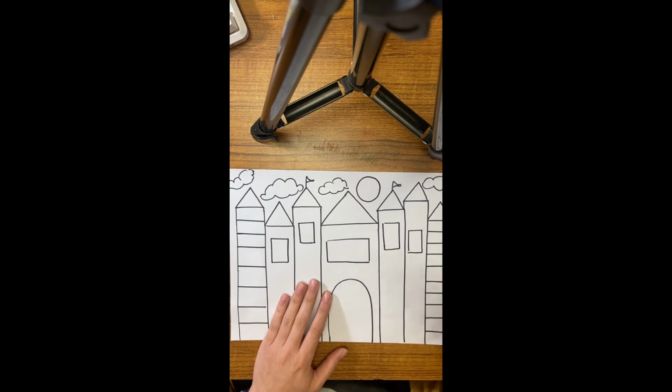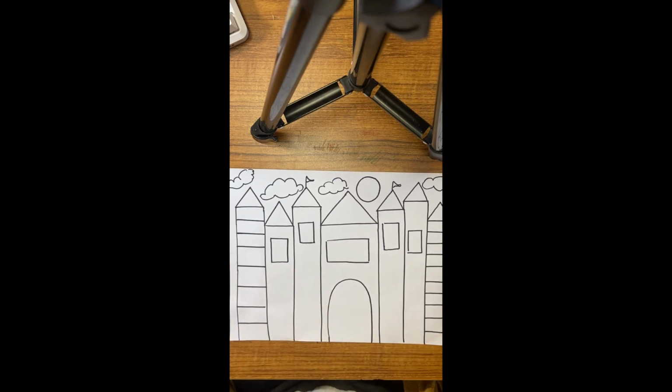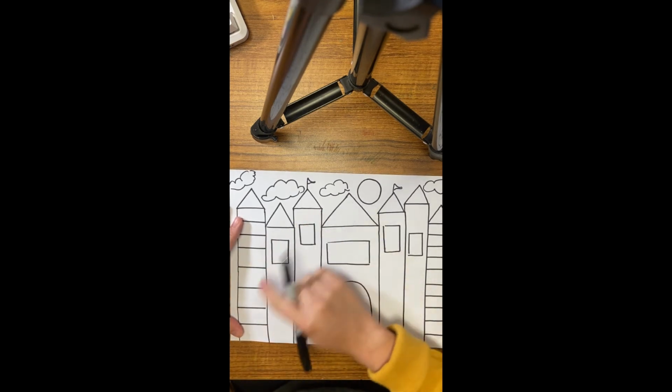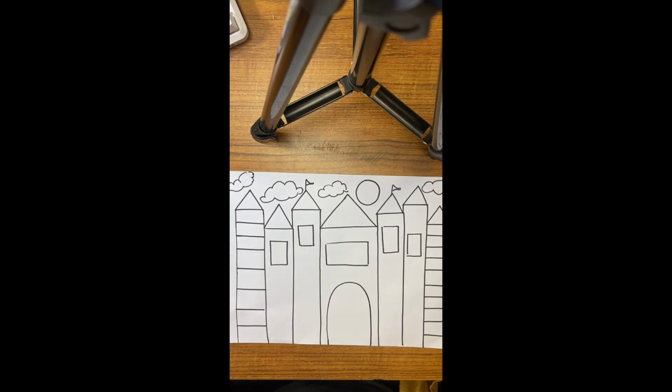Just make sure that we keep in mind that it has to look similar to what Paul Klee has used in his artwork. And in his artwork, we know that he used many types of shapes like rectangles, squares, and triangles and such. So you may add and change what you'd like about your castle, as long as you keep the idea that this is inspired by Paul Klee.